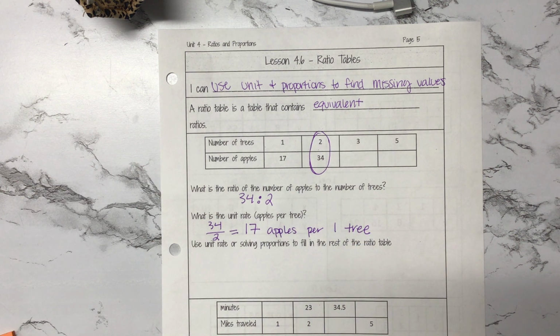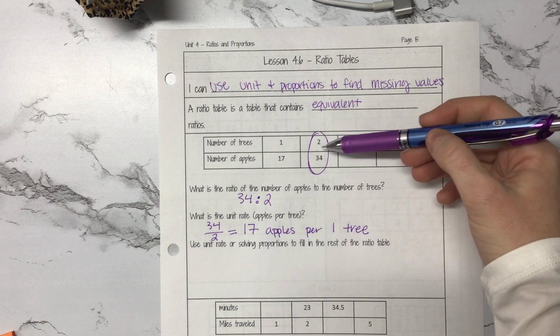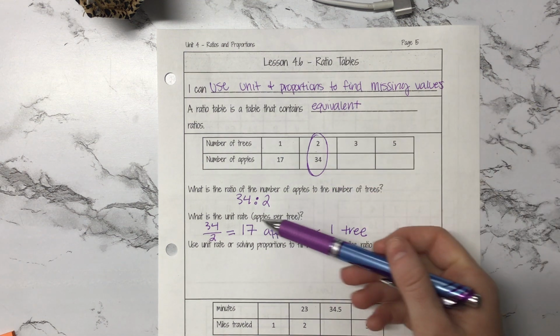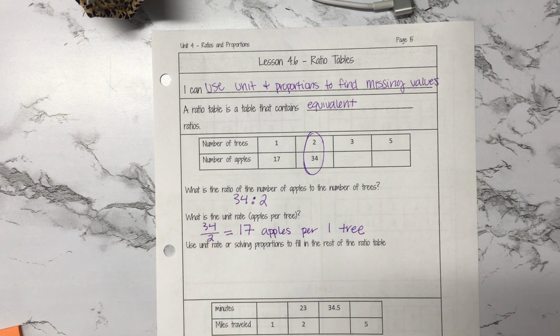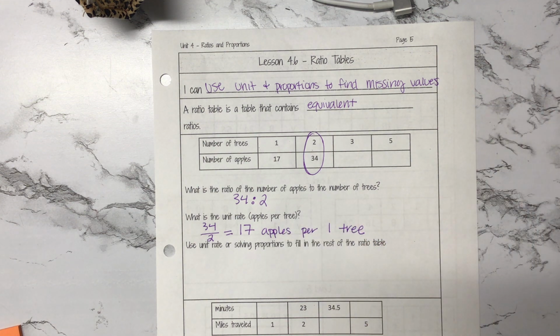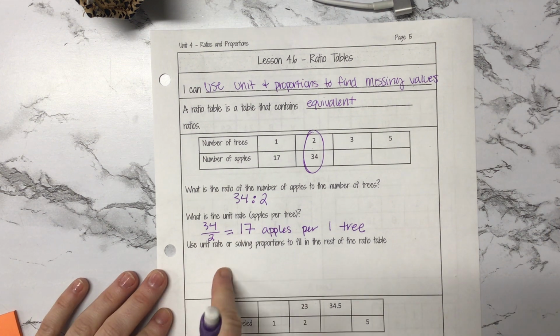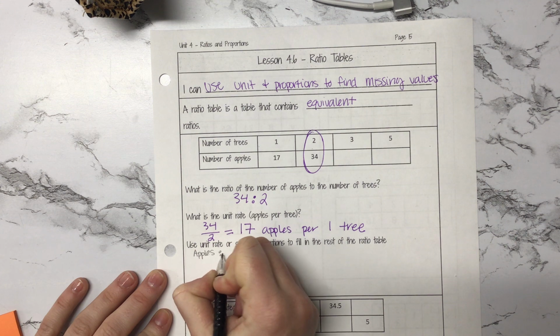Okay? So I just took a ratio from the table, okay? And then I found the unit rate from that ratio. So now I'm going to use that with proportions to fill in the rest of the ratio table, okay? Knowing that they're all going to have this unit rate. Okay, so I need to make sure that I always align apples to trees.